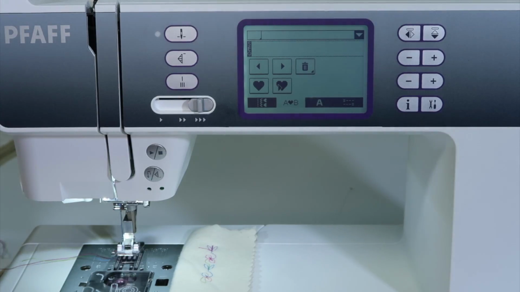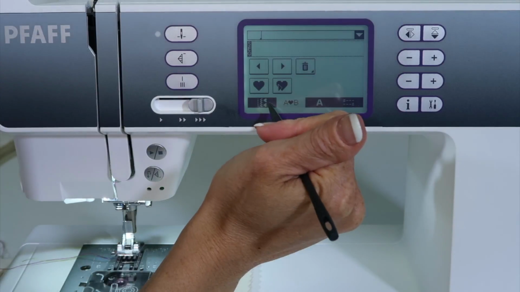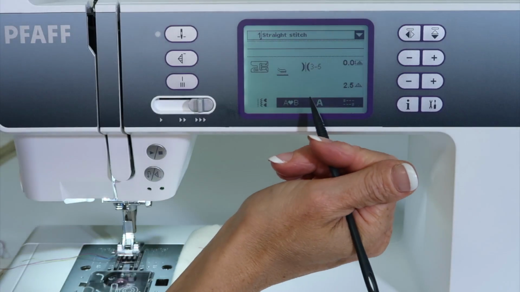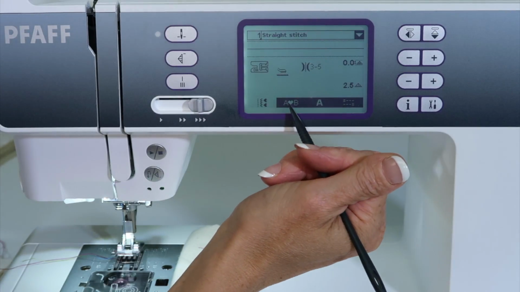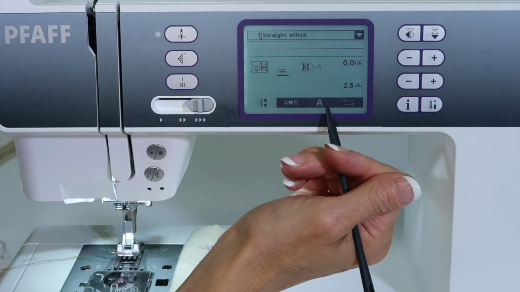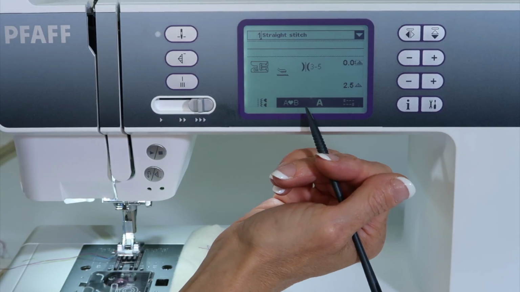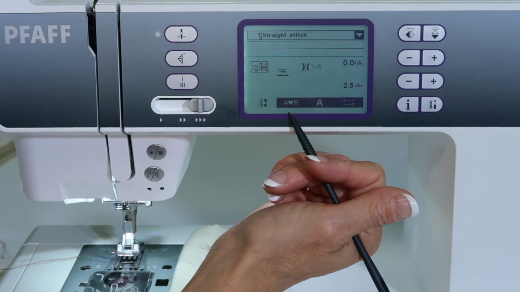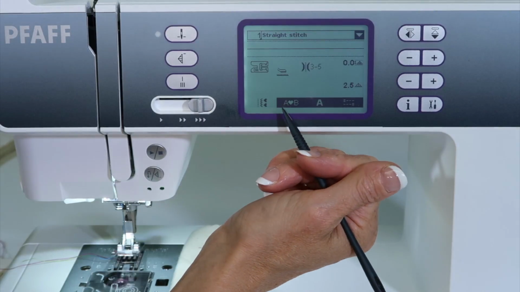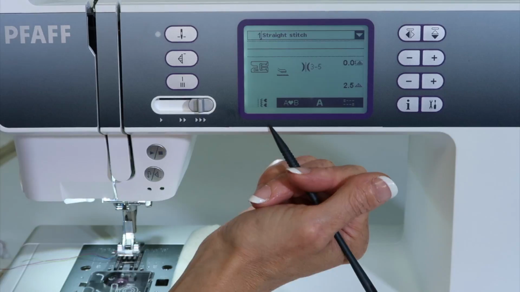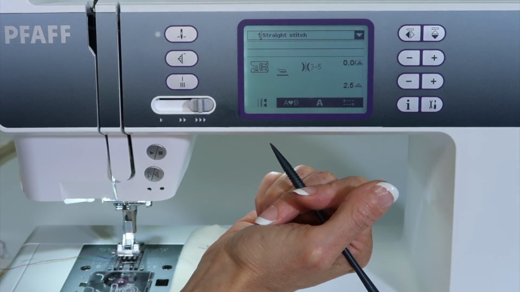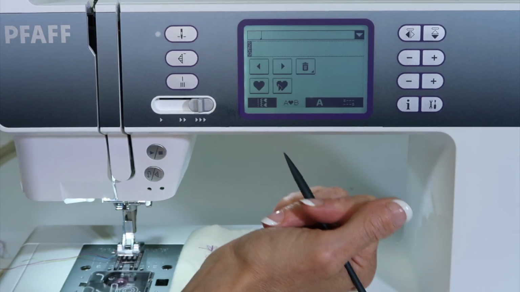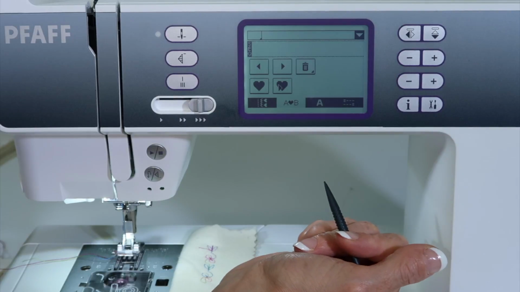The Pfaff Quilt Ambition 2.0 has the ability to create your own pattern sequences, and also it has built-in alphabets. So there's 3 American alphabets, and one of them is both uppercase and lowercase. So let's take a look at what it takes to put in maybe your name, a date, start the quilt label that you always have wanted to stitch out but haven't done yet.